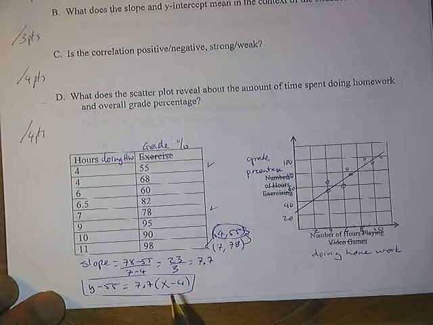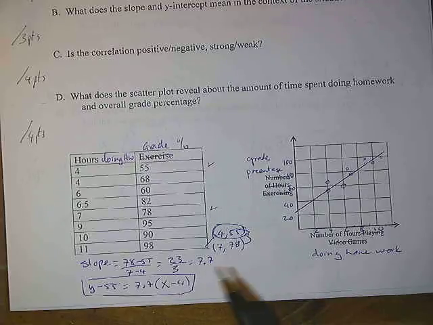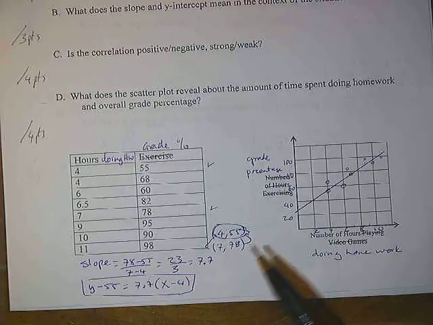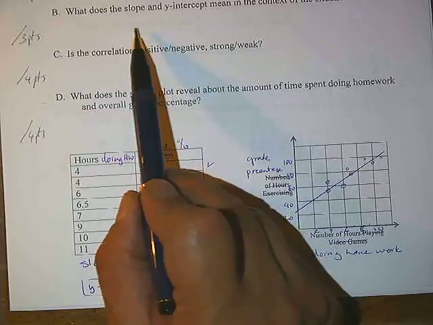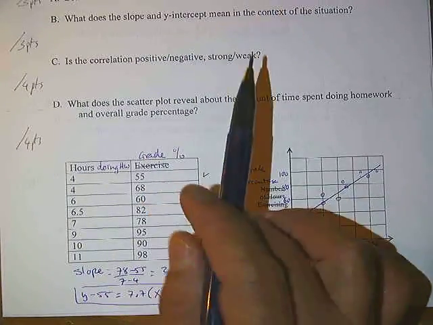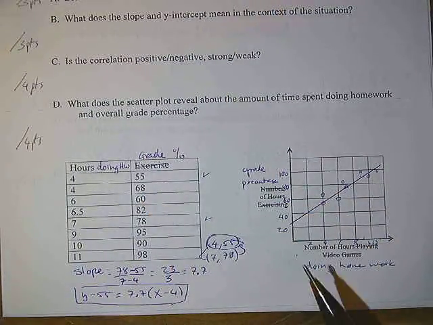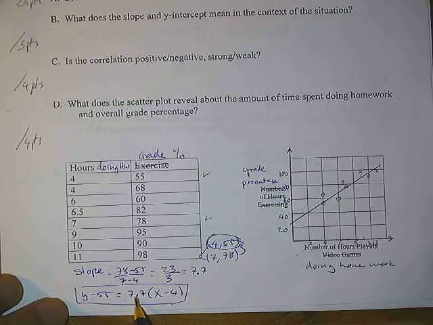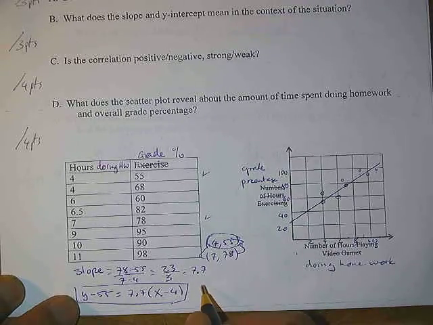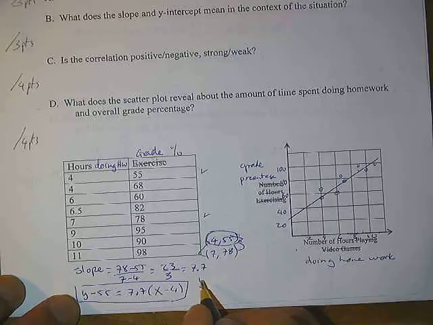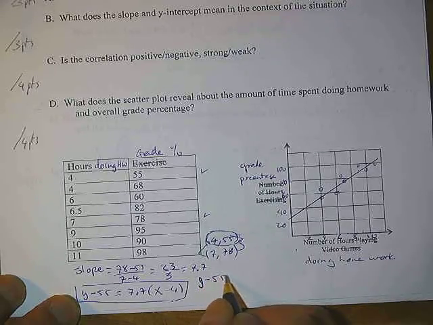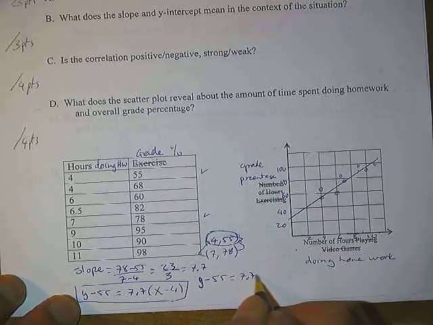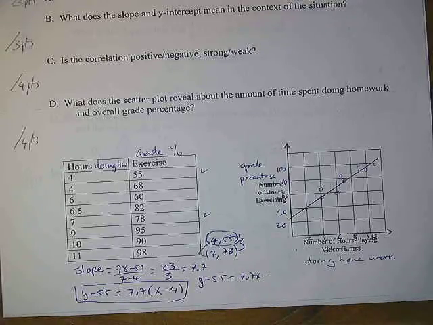That's the slope. And then to write the equation, which point am I going to use? I'm going to use (4, 55) because I can get small, nicer numbers. So it's going to be y minus 55 is equal to 7.7, that's your slope, times x minus 4. That's the 4 right there. So this is your point-slope form.